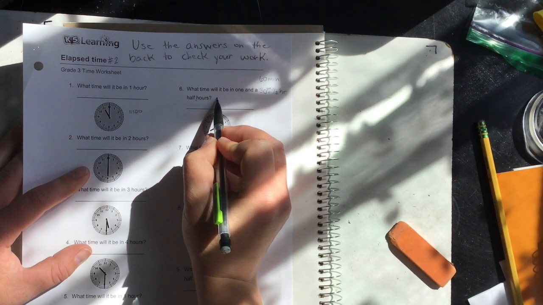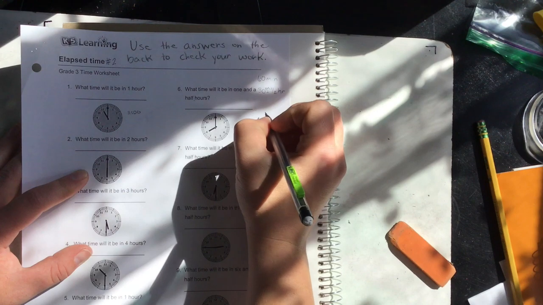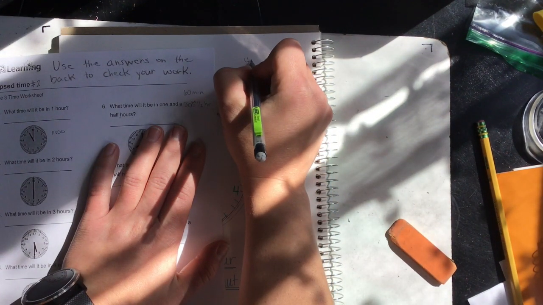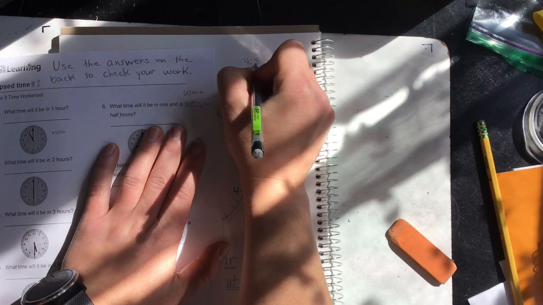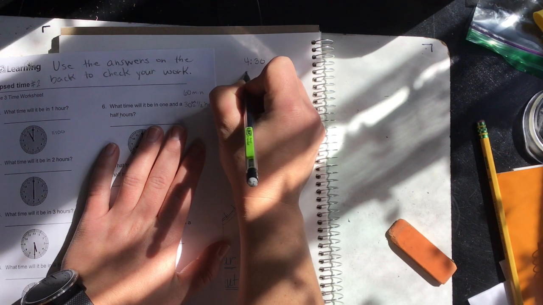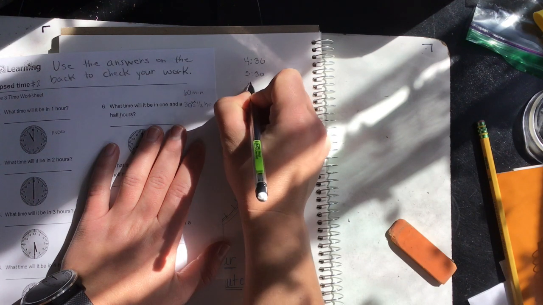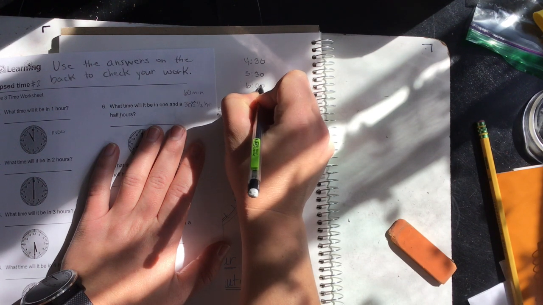So 1.5 hours. This is just an example, okay? If the time is 4:30, 1 hour would be 5:30, but then you have to add another 30 minutes. That would make it 6 o'clock.